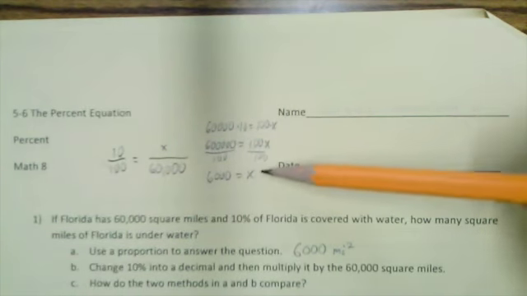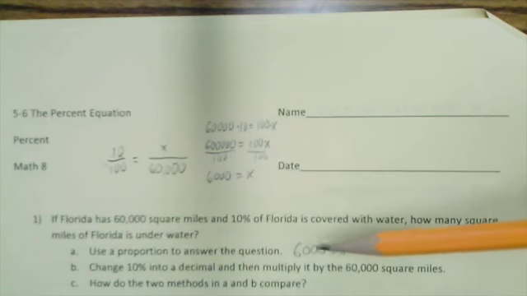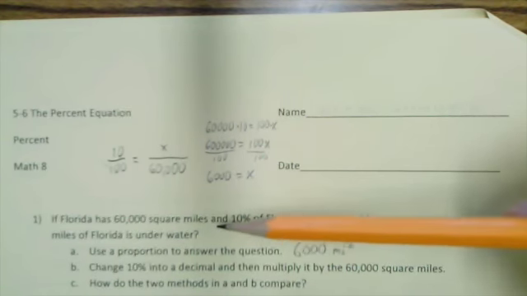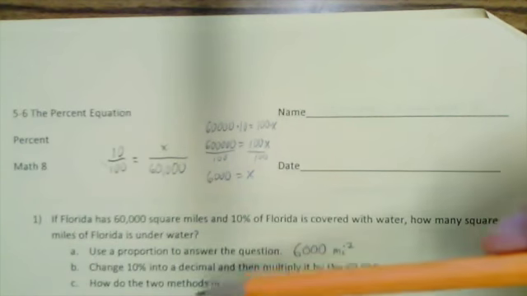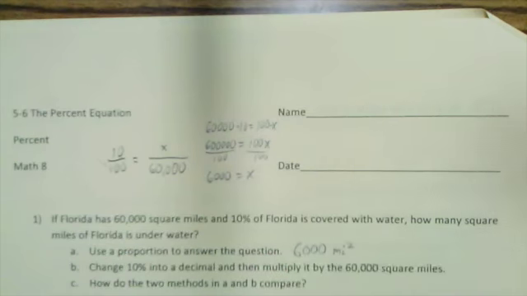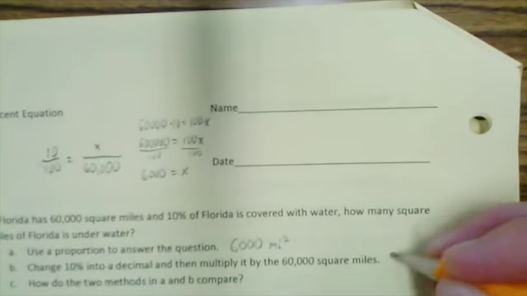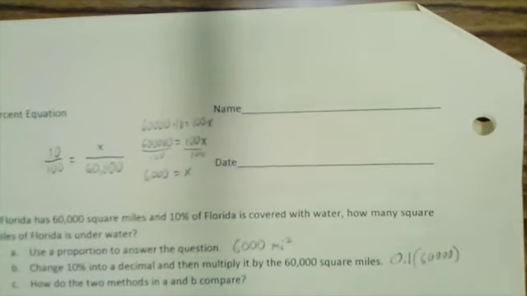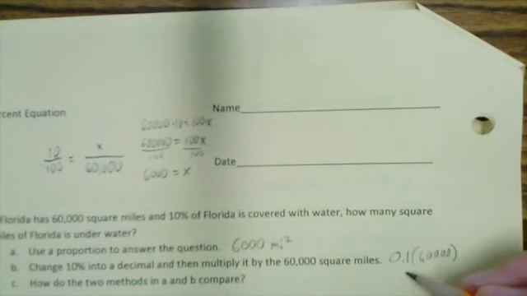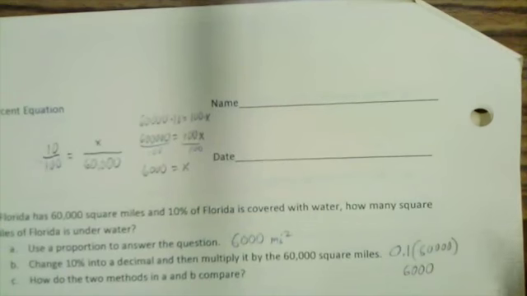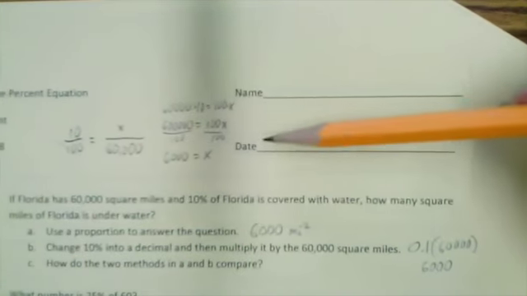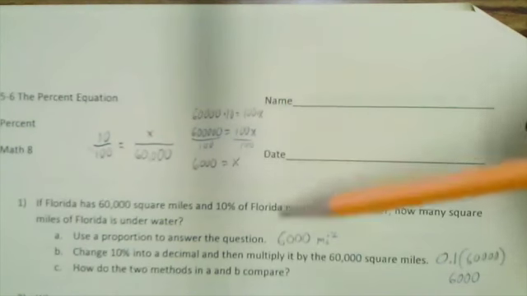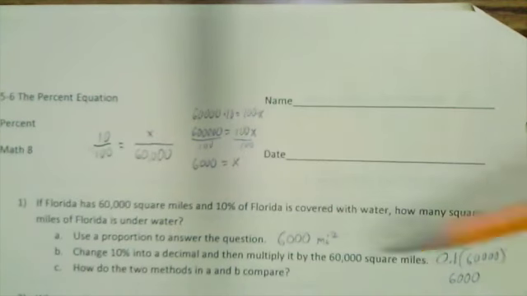So when I solve that, I get 6,000 square miles as the answer, that 6,000 square miles of Florida is underwater. Now, there are some other ways to do that. I could just change 10% into a decimal, which is 0.1 or 1/10, and multiply it by 60,000. Since I'm moving the decimal one place, I get 6,000. Comparing these two methods, obviously using the proportion took quite a bit more work. They're both just as good at getting the work done, but one is a little more efficient and faster.